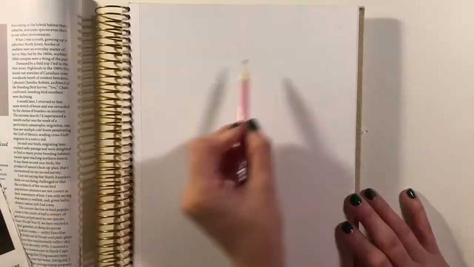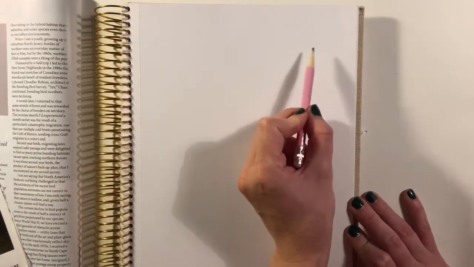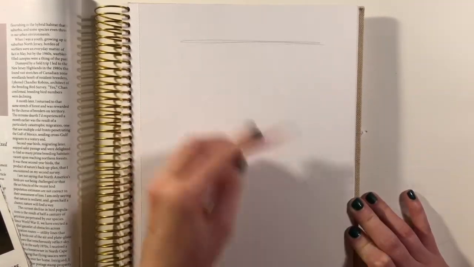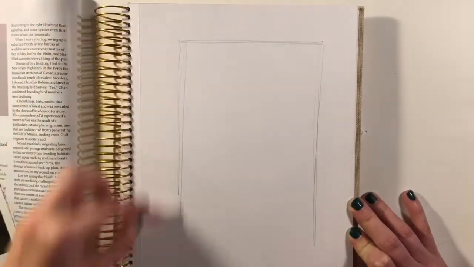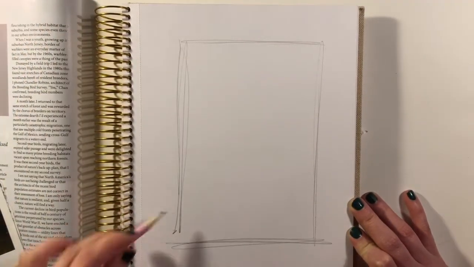So for my composition, I believe mine is going to be a vertical composition. So very, very loosely and just kind of with big messy marks, I'm going to make a nice large rectangle.